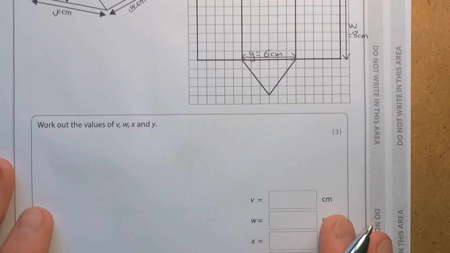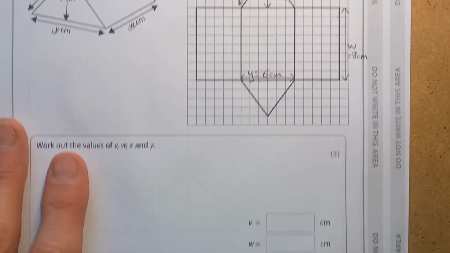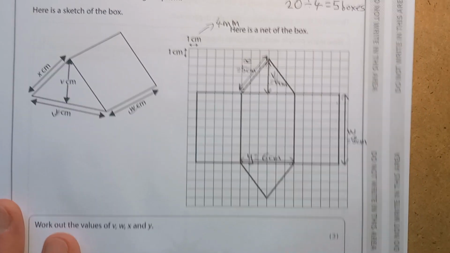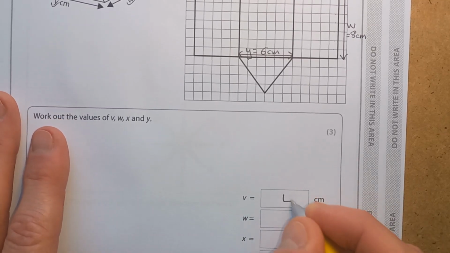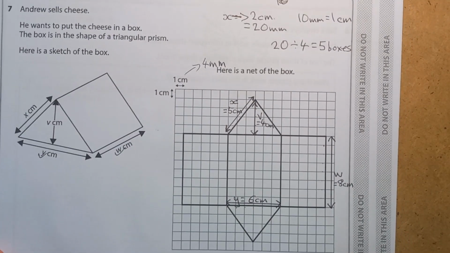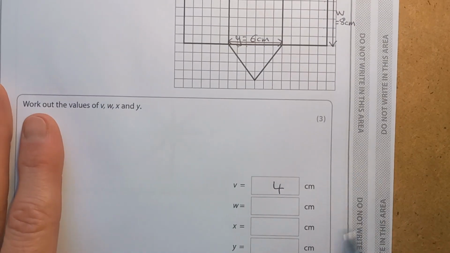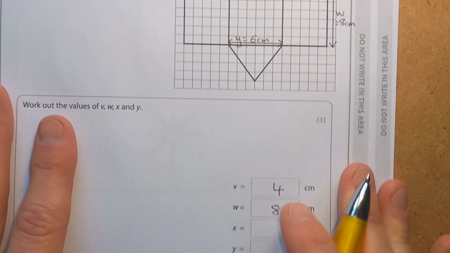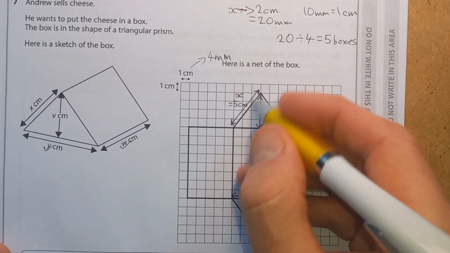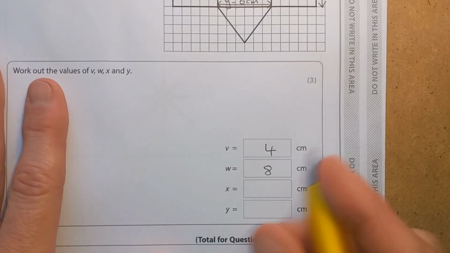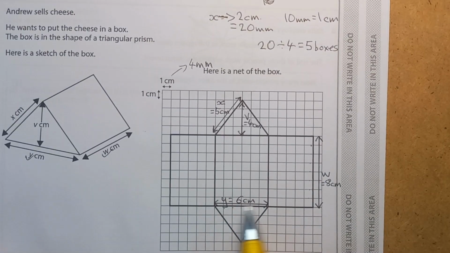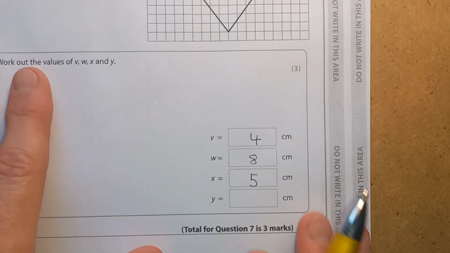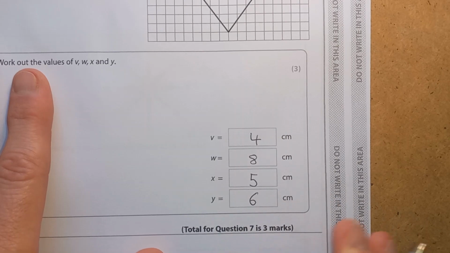Right, now all we need to do is put our values in here. So what did we have for v? We had v was 4 centimetres. w was this one here, 8 centimetres. x is this one we did on the diagonal, which was 5 centimetres. And y was the base of the triangle, which we've got as 6 centimetres.